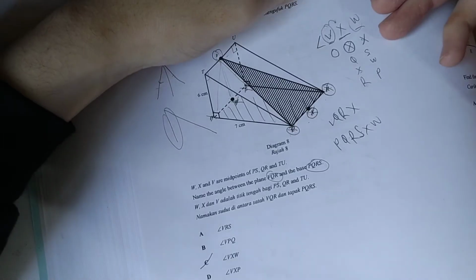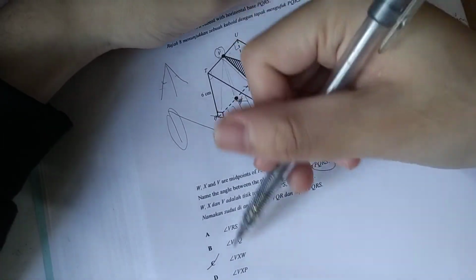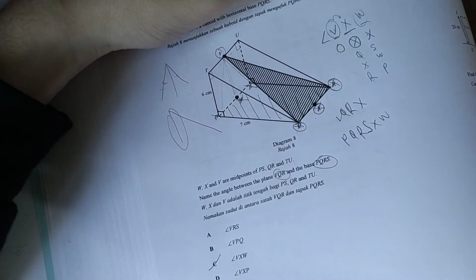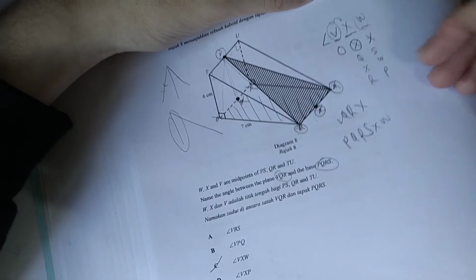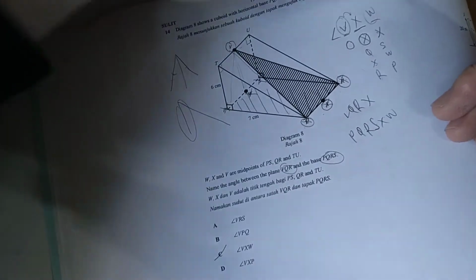Alright, but for weak students, I recommend that if you really cannot understand why, like when I say the answer is BXW, then you just follow the steps. Just remember the steps and follow them. Just follow how I explain it, right? Then you can do it, right?